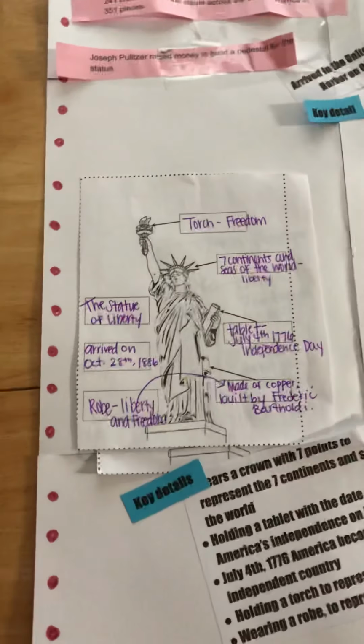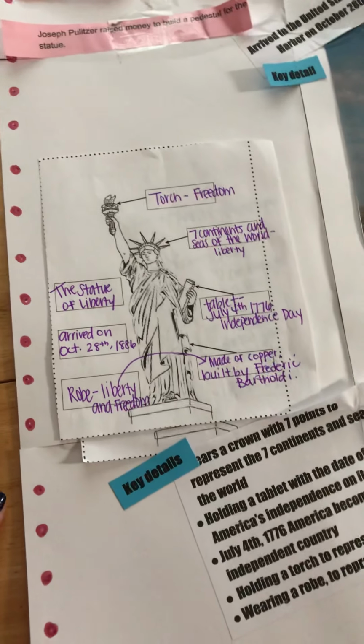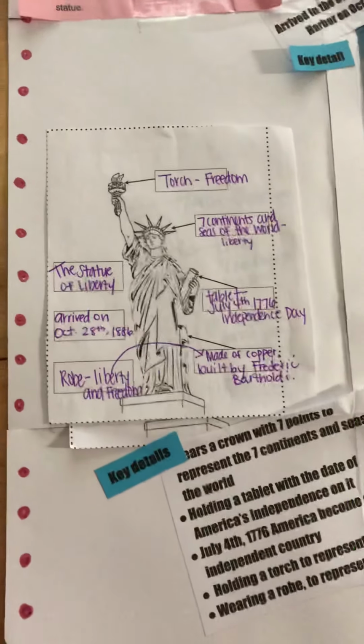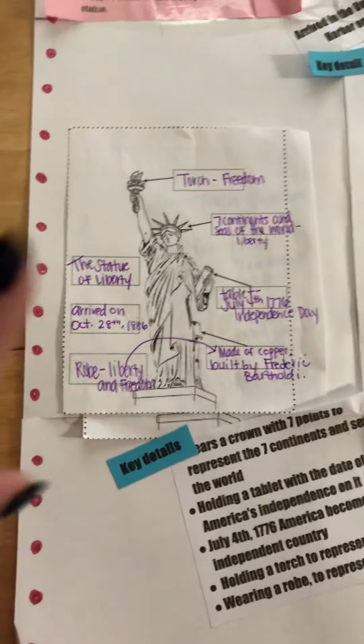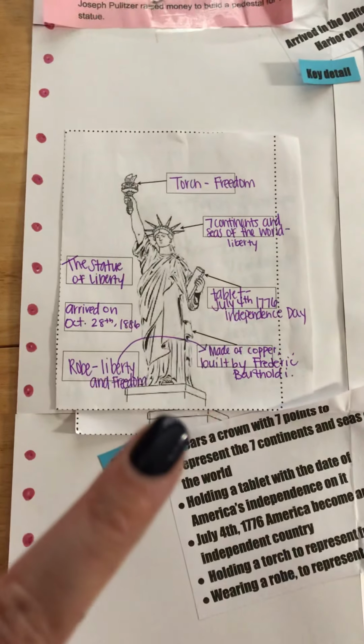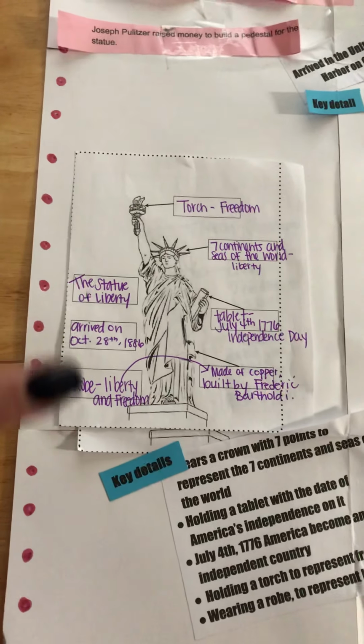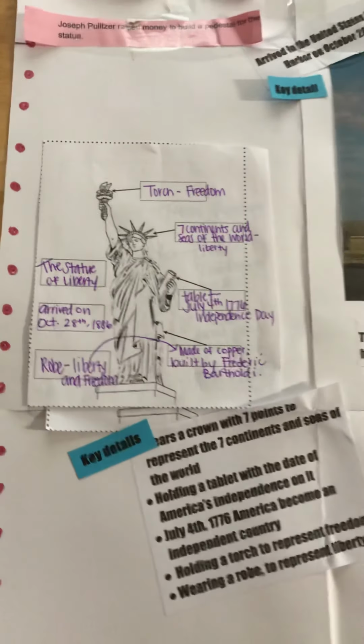And then I've also pasted my photo of the diagram that we filled out onto the poster. So I have each of the things that are filled out here, and I've got my extra information over here on the left side.